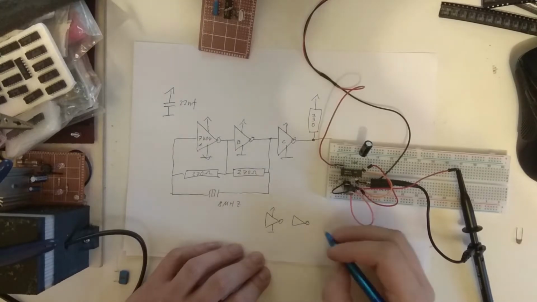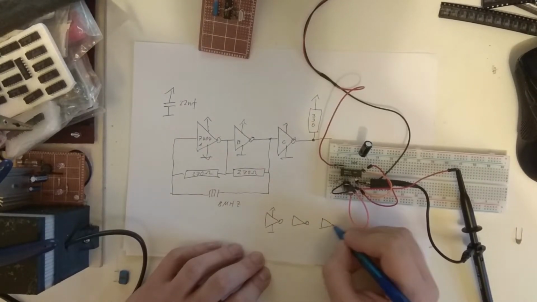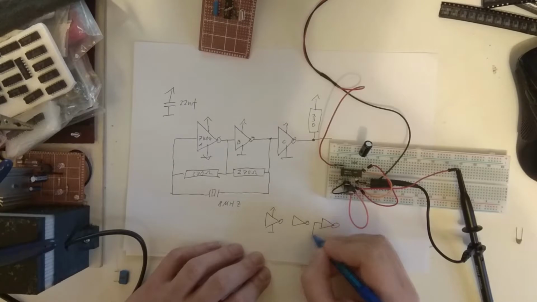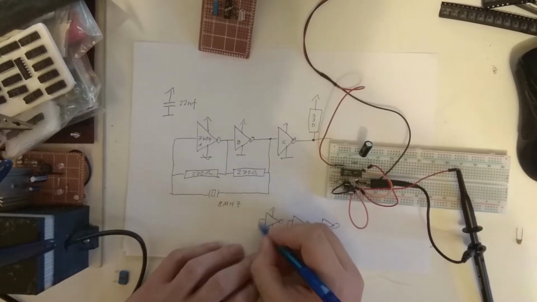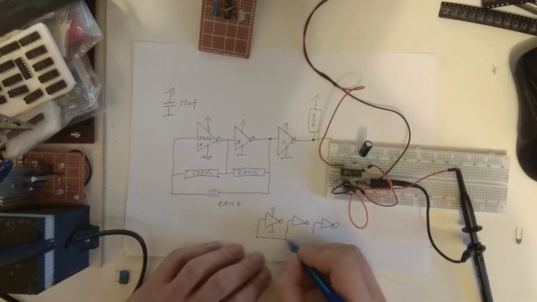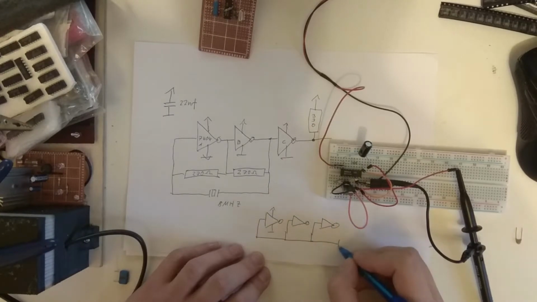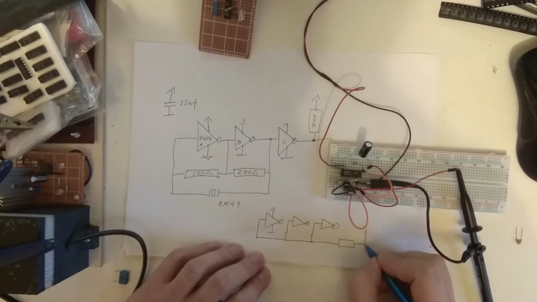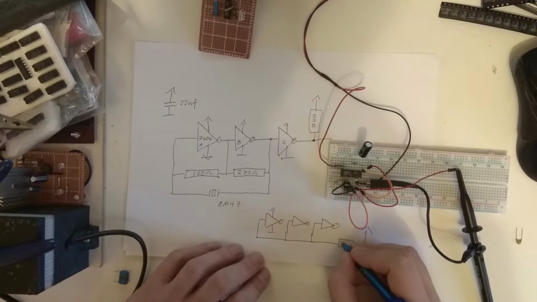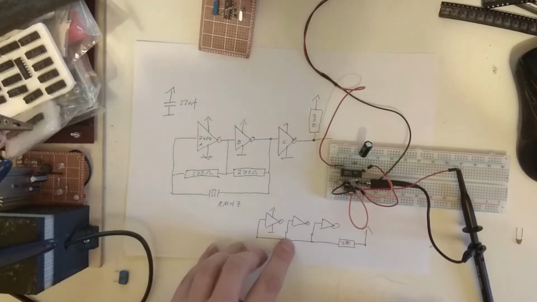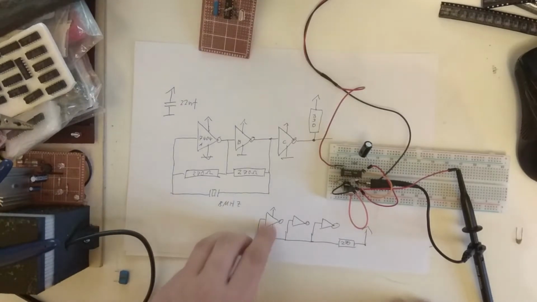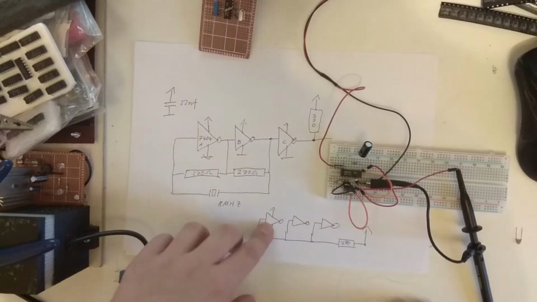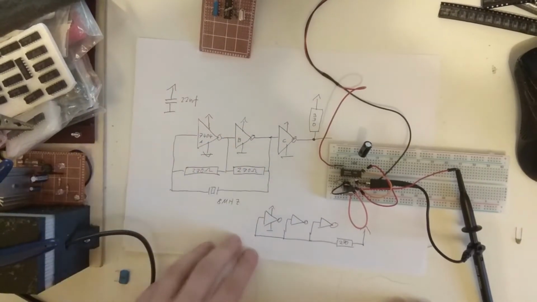Just going to draw a couple inverters here. And I tied them all to VCC with a resistor of 270 ohms, and that actually improves it a little, because those inverters are now not oscillating around and causing interference with this.